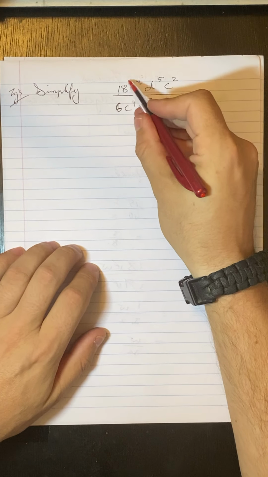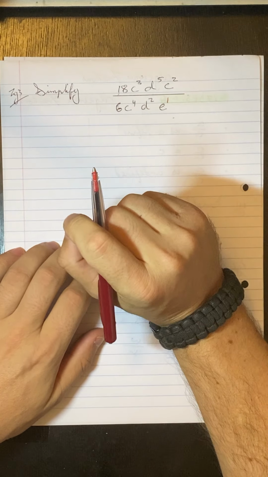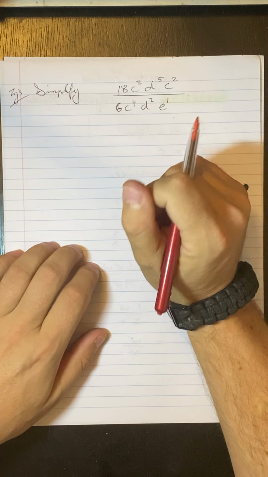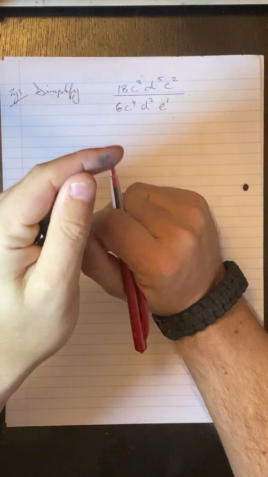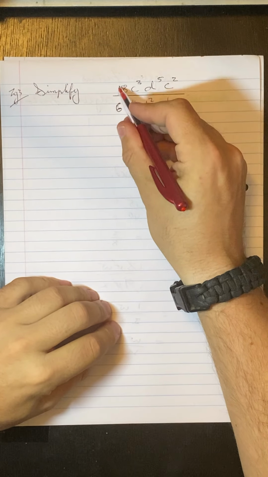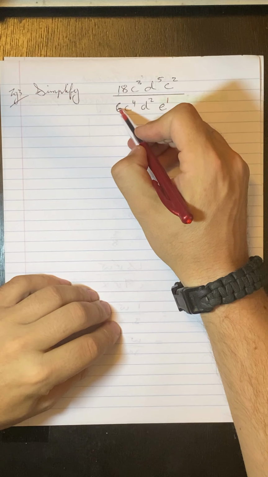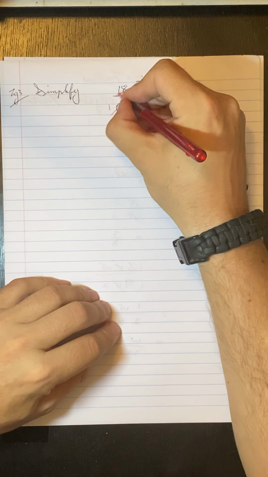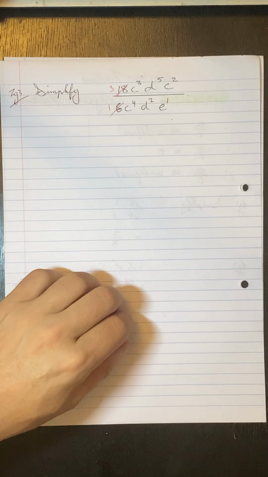So I'm going to work with numbers, simplify, then letters with letters, or variables with variables. And with variables, I'm going to look for the like ones and then cancel. Okay, so first of all, let's look at numbers and numbers. 18 and 6. I know that 6 goes into itself once and 6 goes into there 3 times.